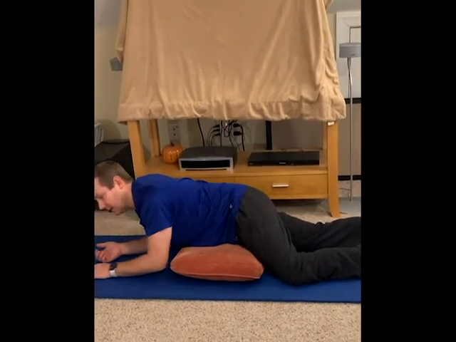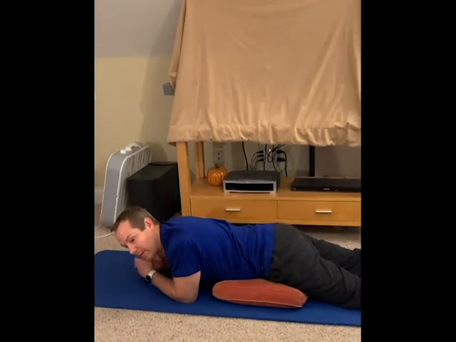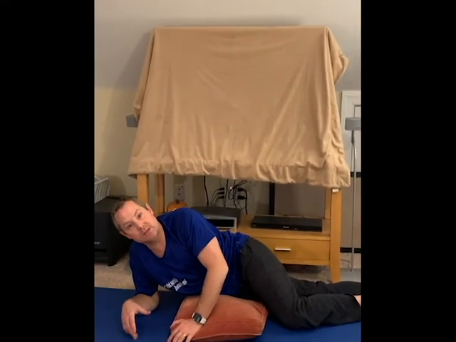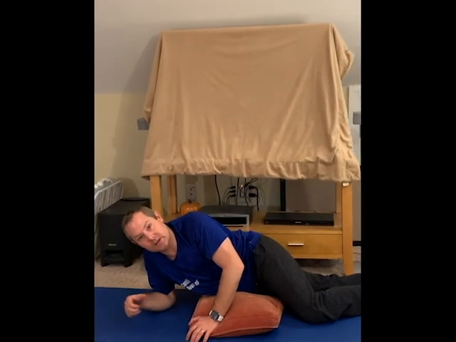All right? Now you want to do this until your symptoms go away. Now you might be here 15 minutes, 20 minutes, and I want you to do this several times a day. All right, stay away from that sitting. This is going to help break up that sitting position.